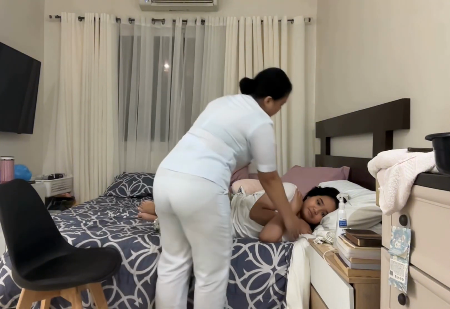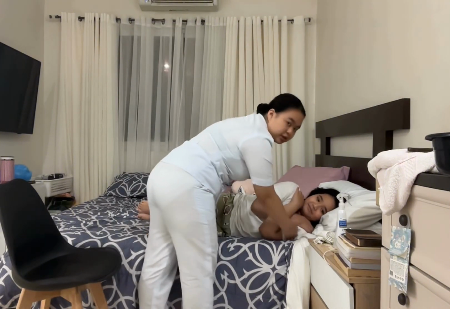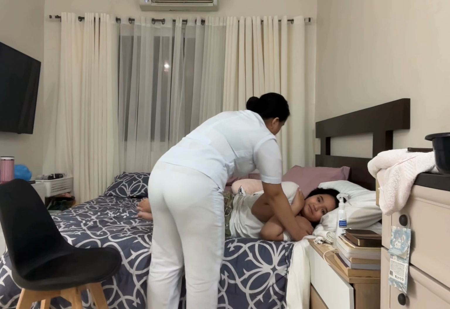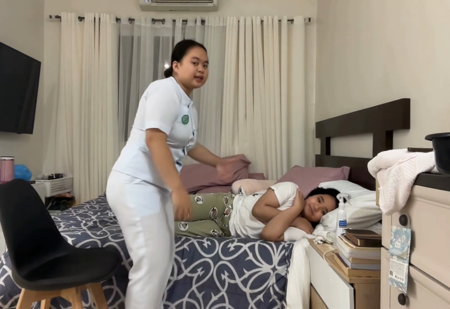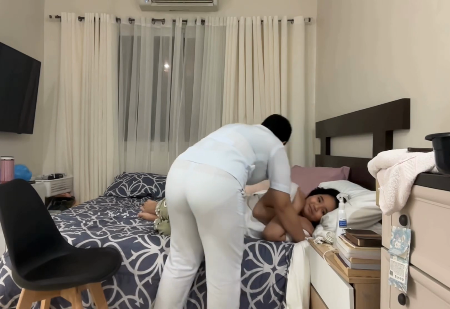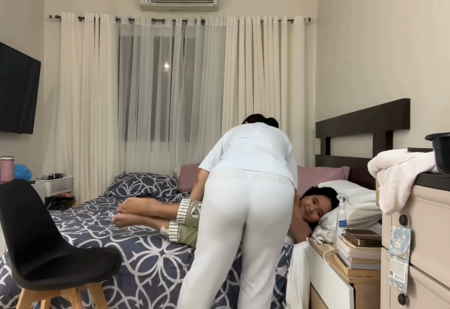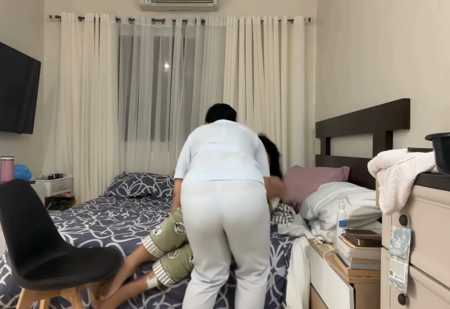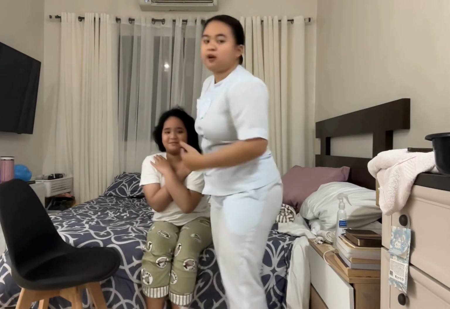Ito po is gagawin natin dito. Iaangat po natin itong nandito sa bandang shoulder niya or the side of her arms. Then, ito pong isang hand natin, isang dito po sa above the knee. So, let's proceed. Ma'am, tingin na po kayo. Angat po kayo. Okay. Are you comfortable na po? So, our patient is comfortable.